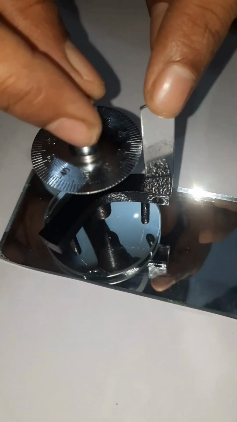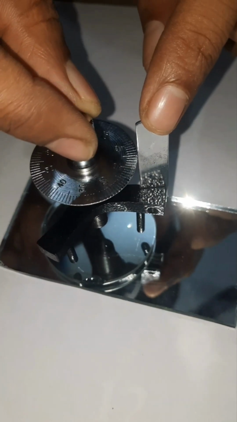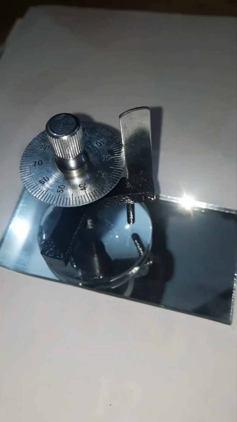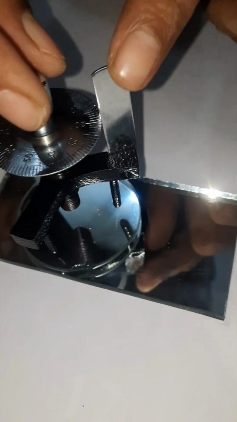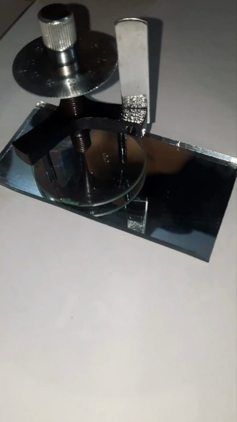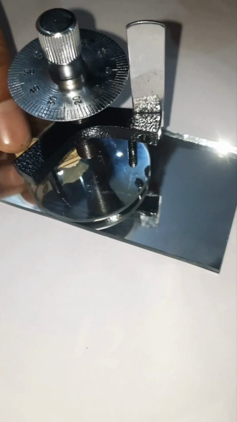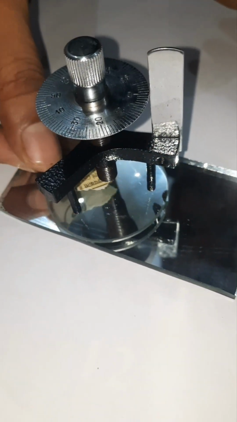Now check it again. Now it is again passing through. Just rotate one more time. Now just see it one more time. It's passing through it. One more time. Again. So just check whether the paper is passing through it or not.